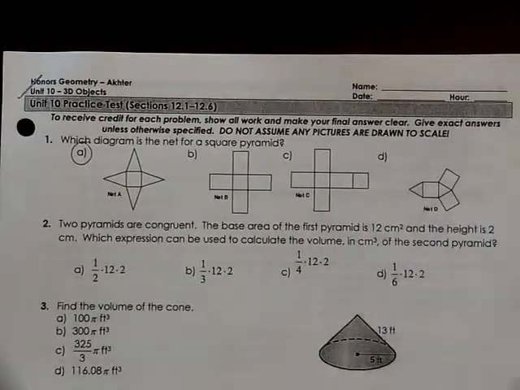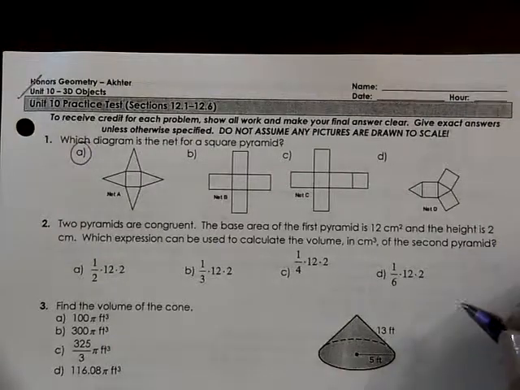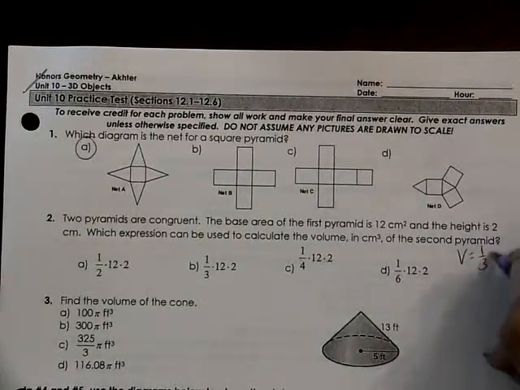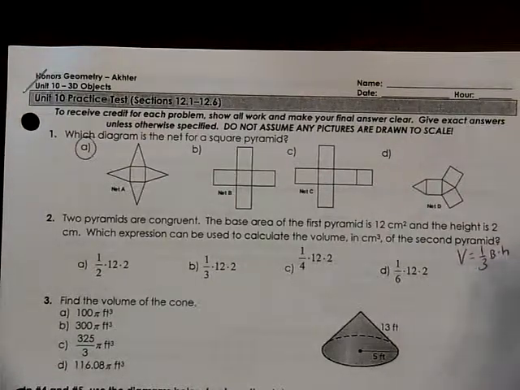For number 2, it says 2 pyramids are congruent. The base area of the first pyramid is 12 centimeters squared and the height is 2 centimeters. Which expression can be used to calculate the volume in cubic centimeters of the second pyramid? So we know that the volume formula would be 1/3 times area of base times height of the prism.